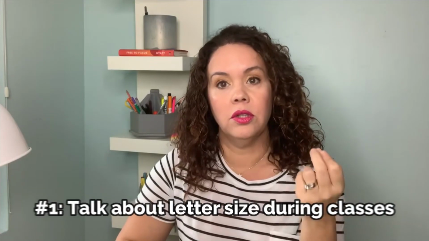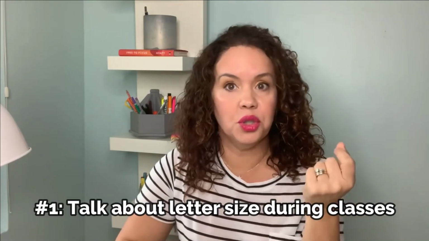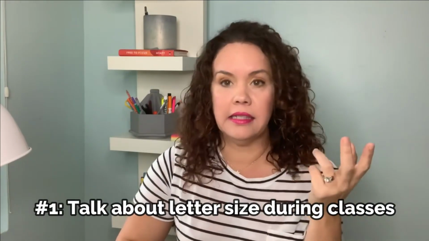Promise. So, first thing is talk about letter size during, let's say, science class. If there are vocabulary words and they have to copy them down, talk about the principle of letter size and have them practice it while they're copying their science vocabulary.